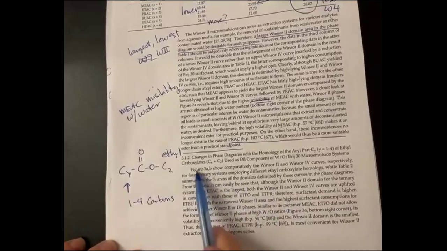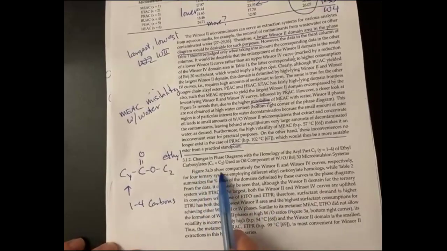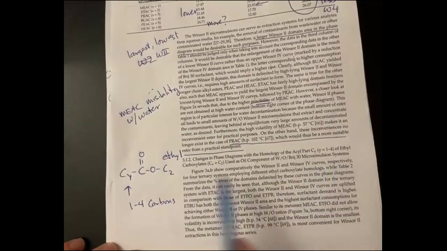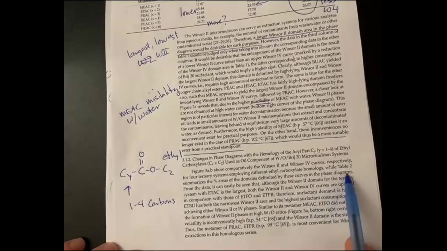So now let's read on. Figure 3AB show comparatively the Windsor 2 and Windsor 4 curves, respectively, for 4 ternary systems employing different ethyl carboxylate homologs, while Table 2 summarizes the percent areas of the domains delimited by these curves in the phase diagrams.